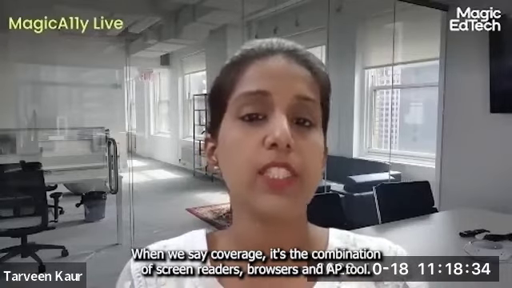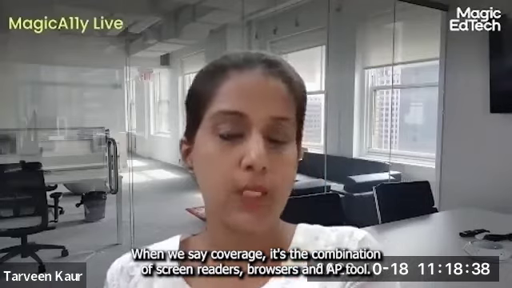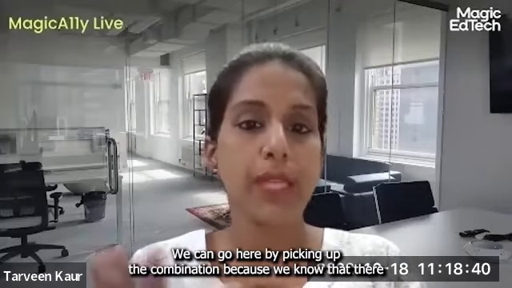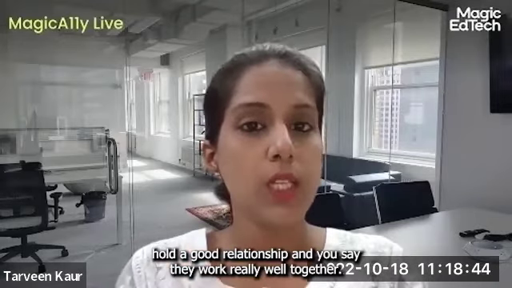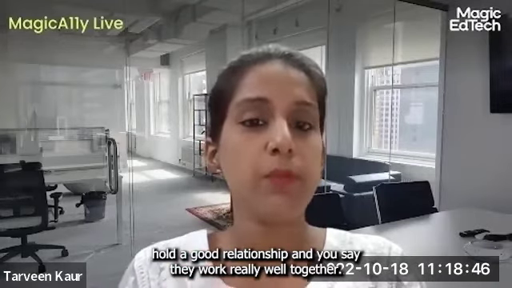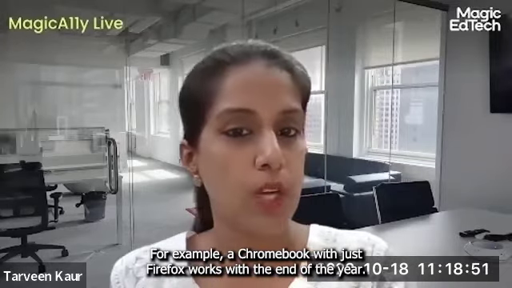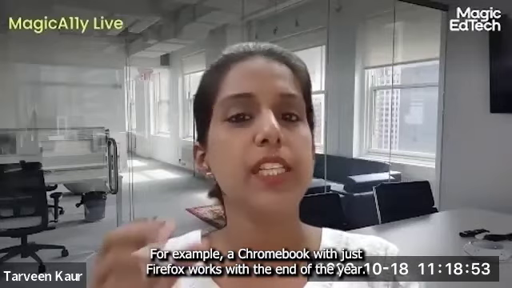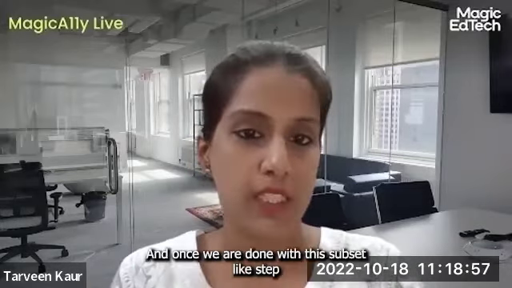When we say coverage, it's the combination of screen readers, browsers, and AT tools. We can't go haywire picking up the combination, because we know that they hold a good relationship. When we say they work really well together, for example, Chrome works with JAWS, Firefox works with NVDA. So we need to pick up the right combination basis our product need.